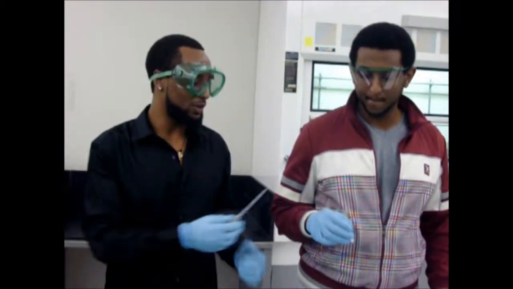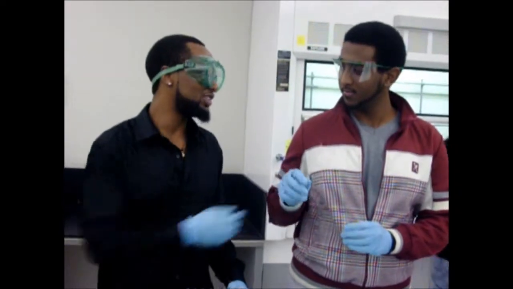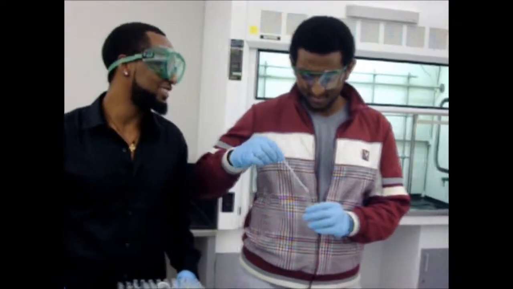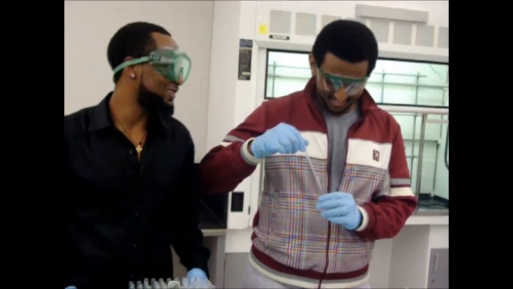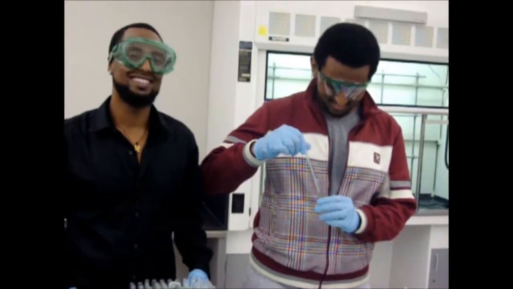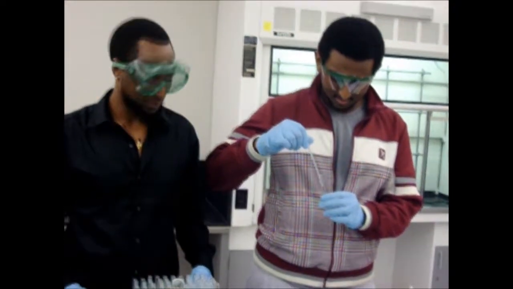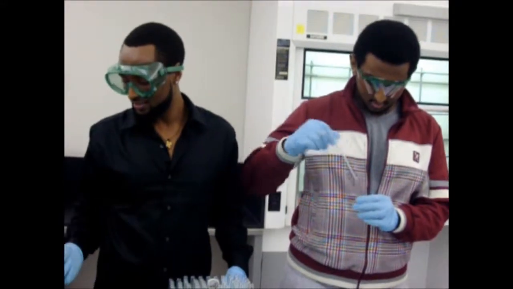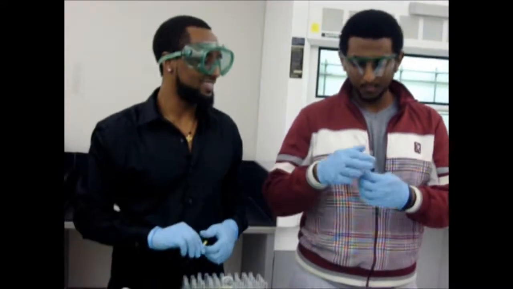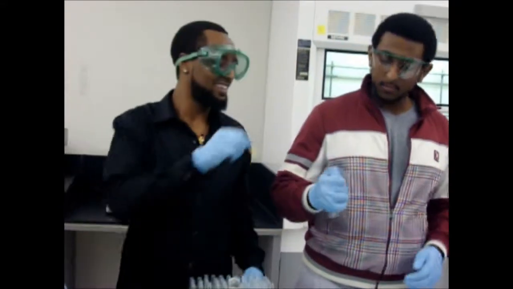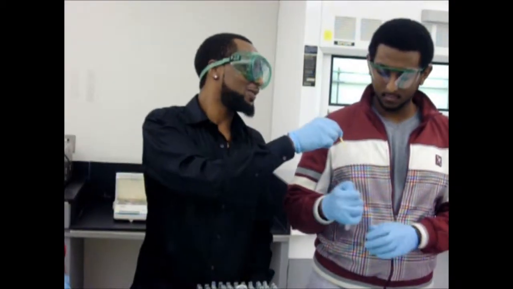deionized water. So if you could please put some deionized water in there. Thanks. If you could test our water sample.